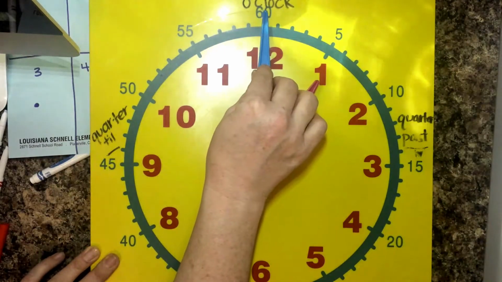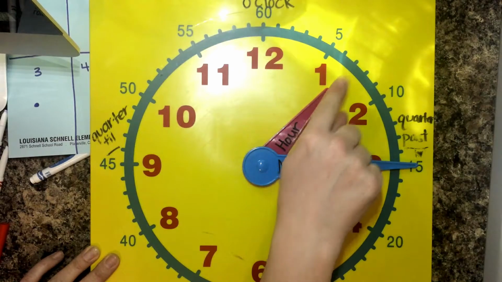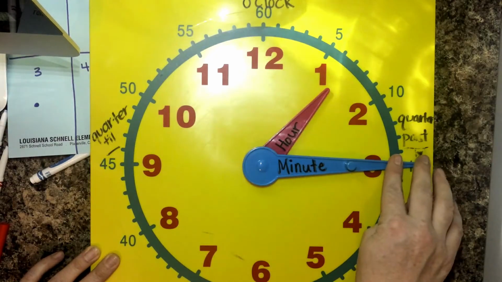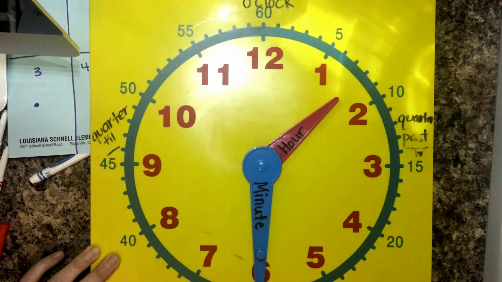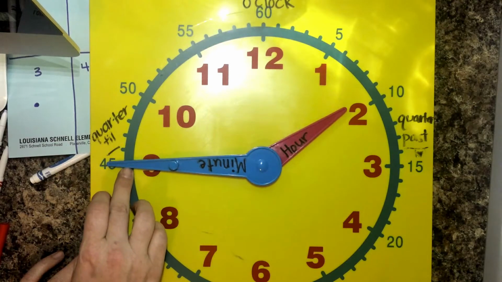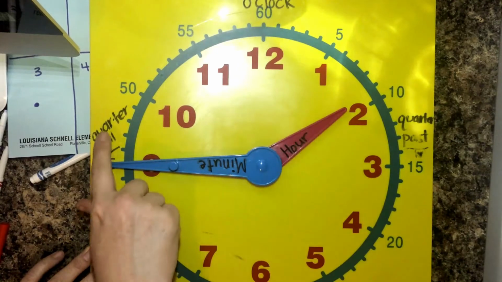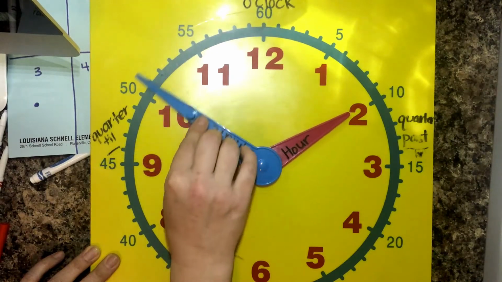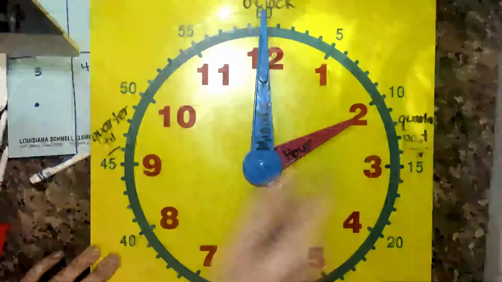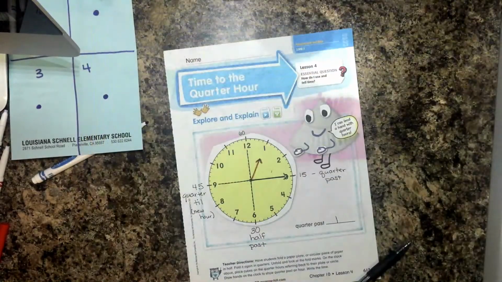So here we go. We're going to go to quarter past. So we go 5, 10, 15. If you notice, it's moved a little bit off the 1, so it's not that far off. But then as we keep going to the next quarter, now it's between the 1 and 2. And look how close it's getting now as we're at quarter till. See how close this is to the 2? They're going to think it's 2. So you would say quarter till 2 because we're talking about the next hour now. And then when we get back to that 12, there's that 2 o'clock point. I just wanted you to be able to see what that looks like. So let's move on to the back.